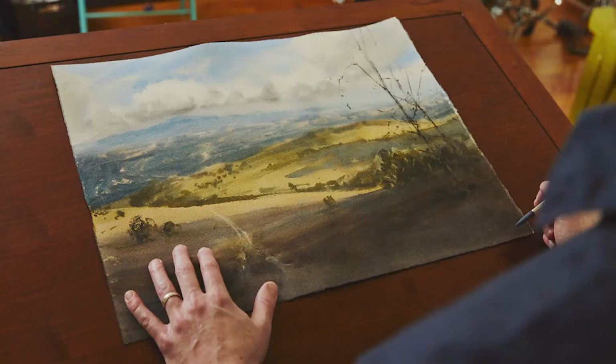It's tempting to think that if it's included in your scene, you need to include it in your painting as well. But that's not the case. Today we're going to talk about how to edit your reference photo to turn it into a painting.